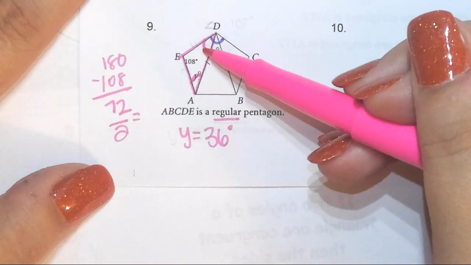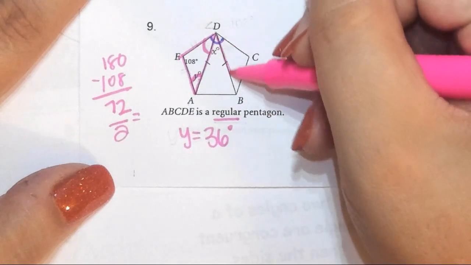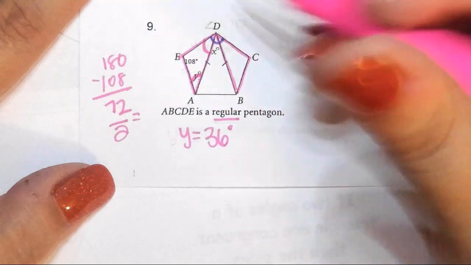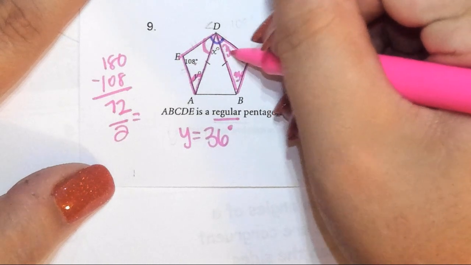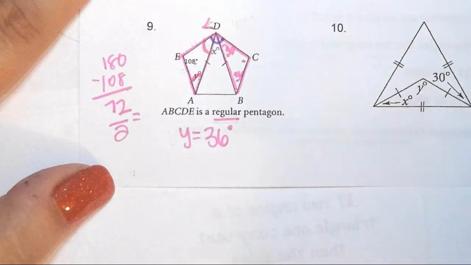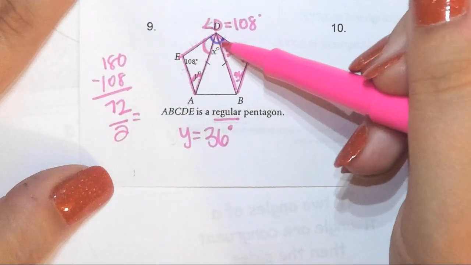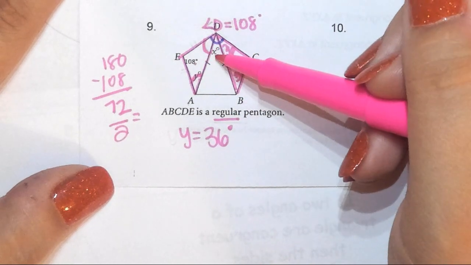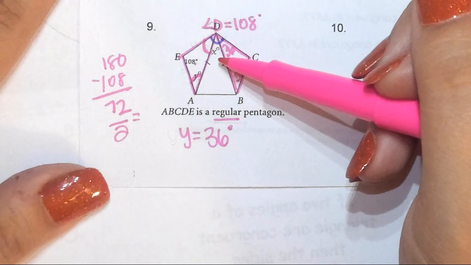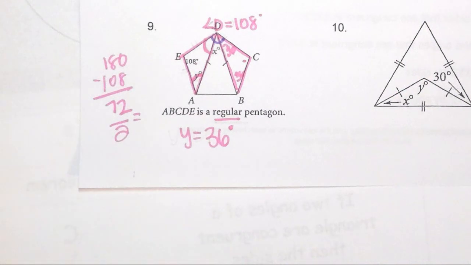Now, hold on. If that's 36, what's this? Where else is 36? On the other side. This is the same triangle because remember, they're equiangular. That's 108. And again, those are sides, so these are all 36 too. What is this whole angle D? Angle D is also 108 degrees. So that purple arc is all 108. If you know this is 36 and this is 36, how do you find x? Not 180. What's your angle? 108. Okay, so that is what you are going to do on that problem.